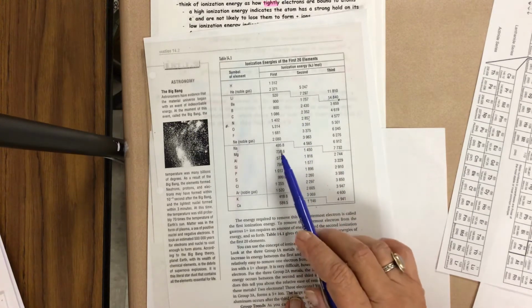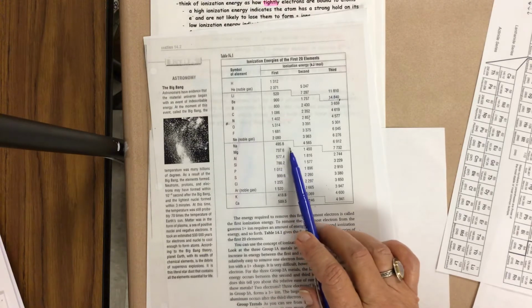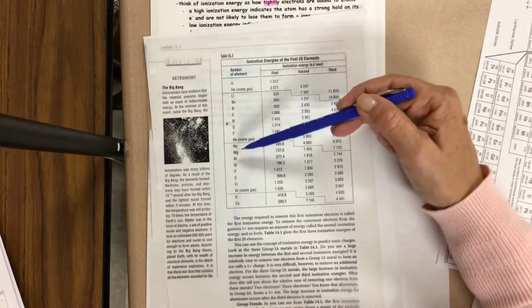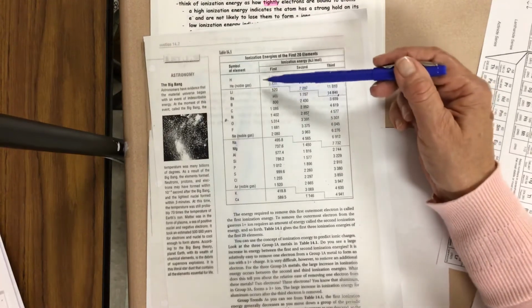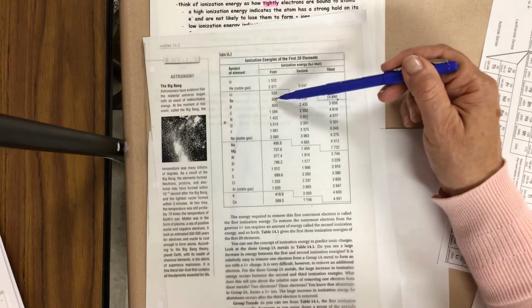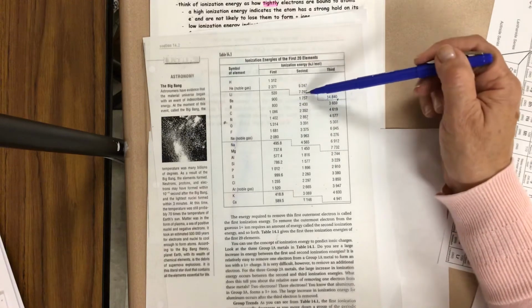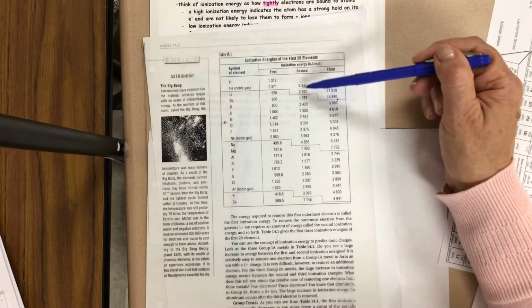Okay? The same for sodium. To remove its first electron is 495 kilojoules, and then it jumps to 4,500 because that next shell in is full. If you're looking at beryllium, magnesium, and calcium, those are your 2A. They have two outer shell electrons, so for beryllium, it takes 900 kcals for the first electron, and then 1,700. It takes a little bit more for the second electron because it's held a little bit tighter.